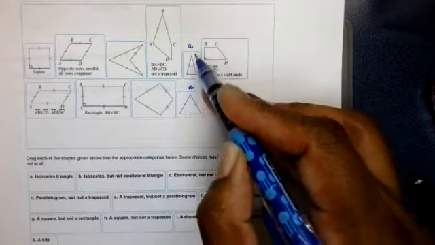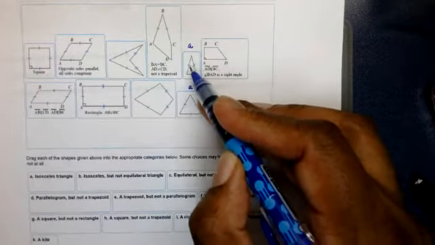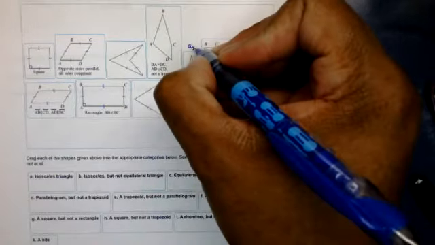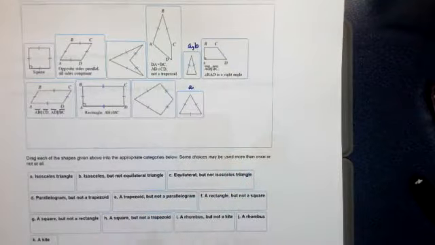Again, some choices may be used more than once. Isosceles but not equilateral would be this one right here, because you have two sides equal, but not all three sides equal. So not only A, but also B can be used, because you'll drag this into slot B.